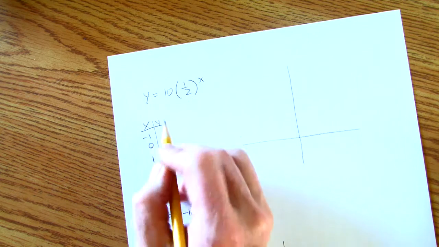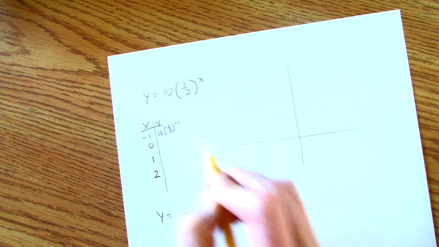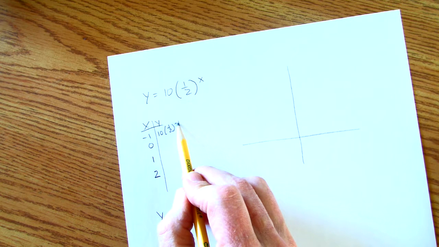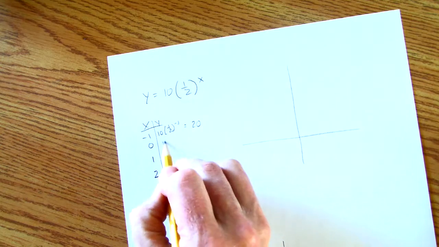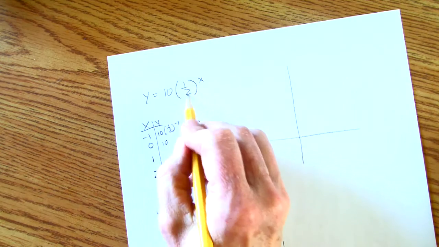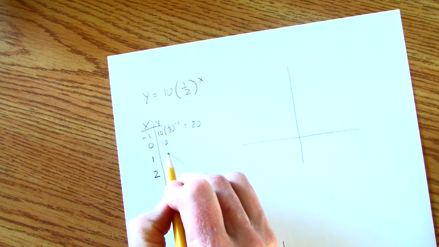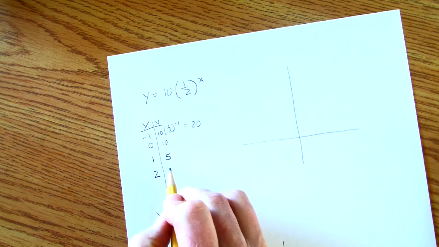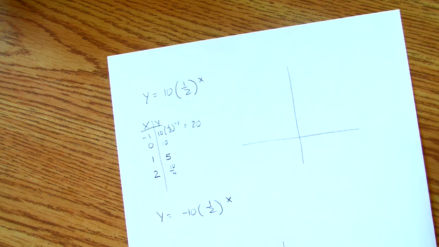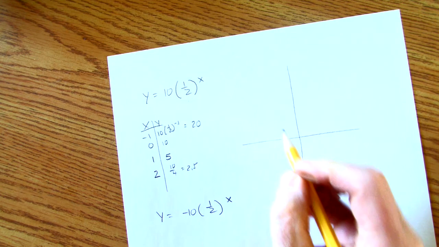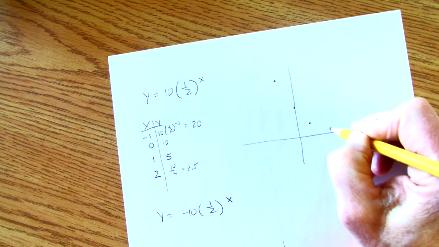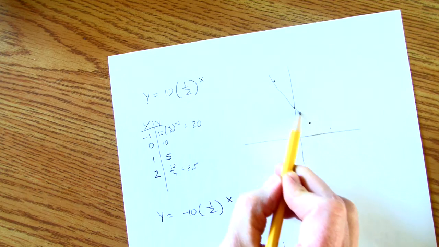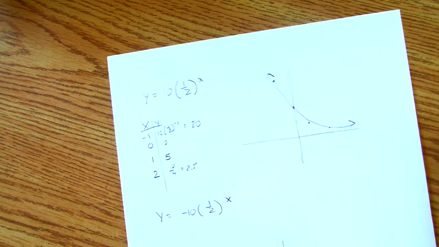Well, again, negative 1 means 10 times 1/2 to the negative 1, and 1/2 to the negative 1 means 2. So this is going to be 20. Anything to the 0 is 1. 10 times 1 is 10. And then 1/2 to the 1 is 1/2 times 10 is 5. And 1/4 of 10, I don't know, what's 10 over 4? 2.5? So in this case, at negative 1, I'm up here at 20. At 0, I'm at 10. At 1, I'm at 5. And at 2, I'm half of that. So this is what exponential decay looks like.